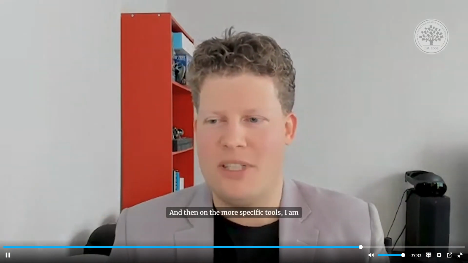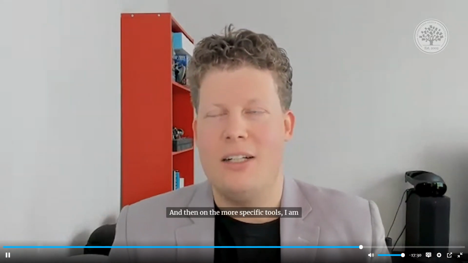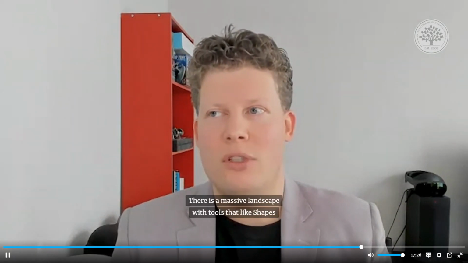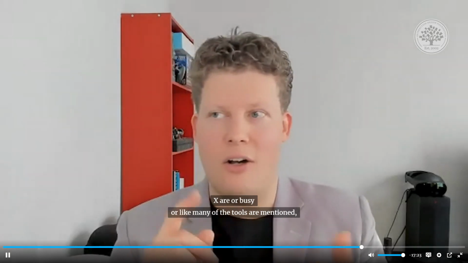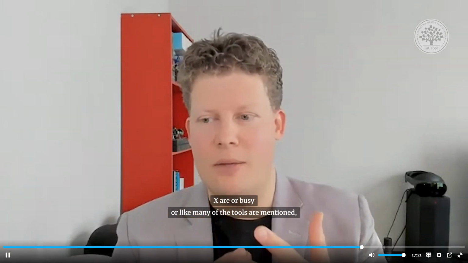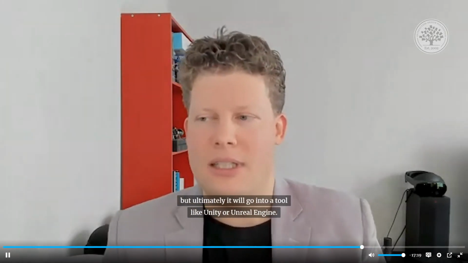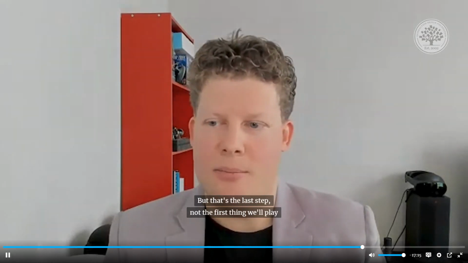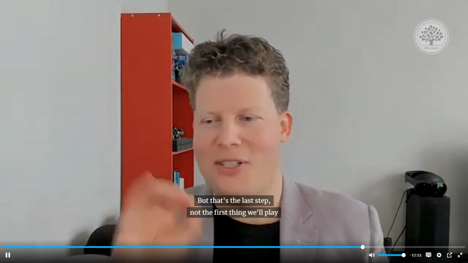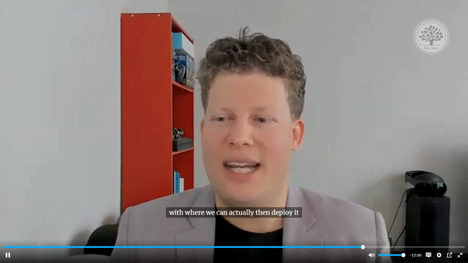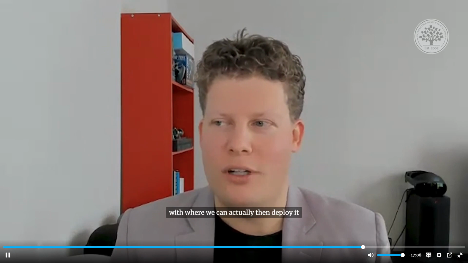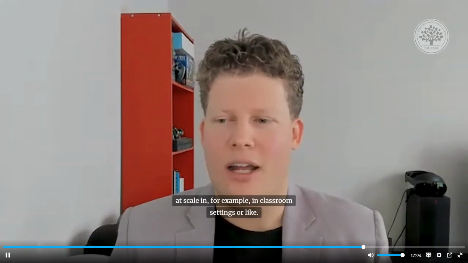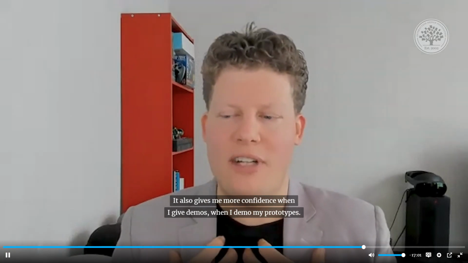And then on the more specific tools, still on the prototyping side, there is a massive landscape of tools like ShapesXR or Bezi or many of the tools I mentioned. But ultimately, it'll go into a tool like Unity or Unreal Engine. But that's the last step, not the first thing we'll play with. Where we can actually then deploy it at scale in, for example, classroom settings. It also gives me more confidence when I give demos.